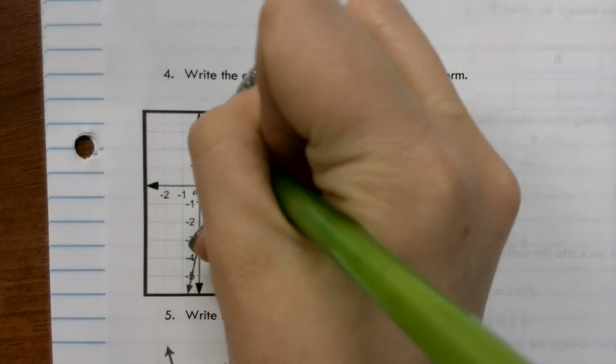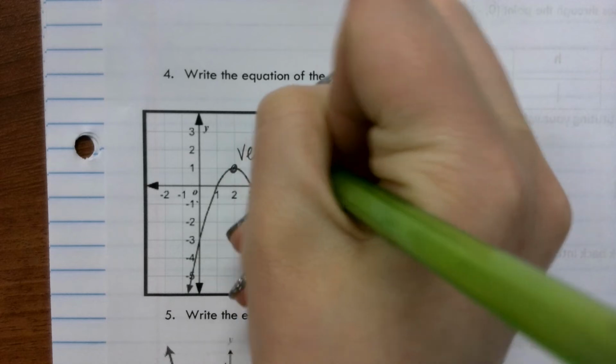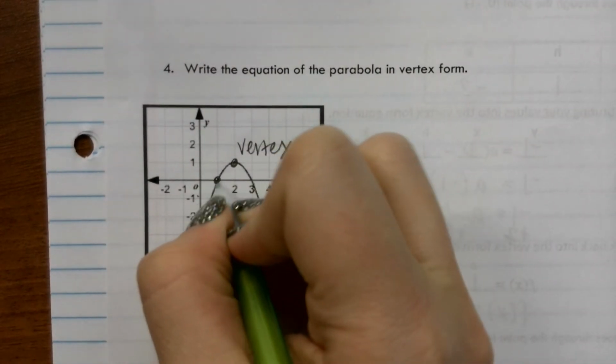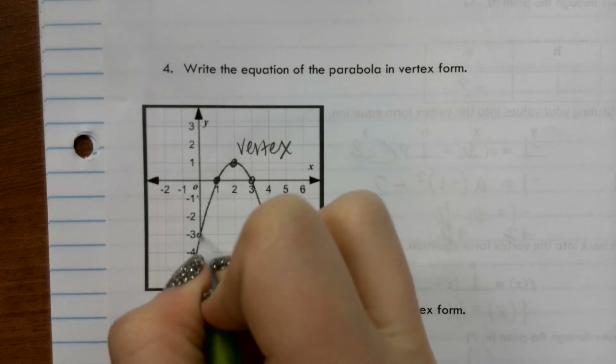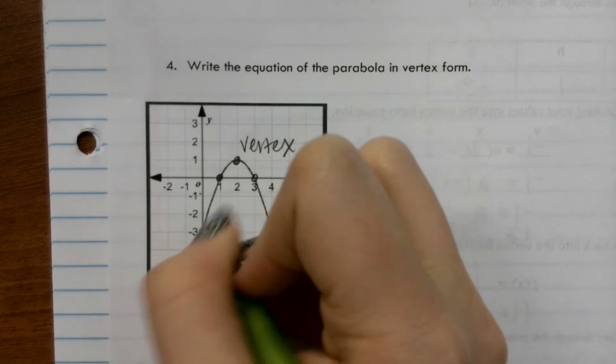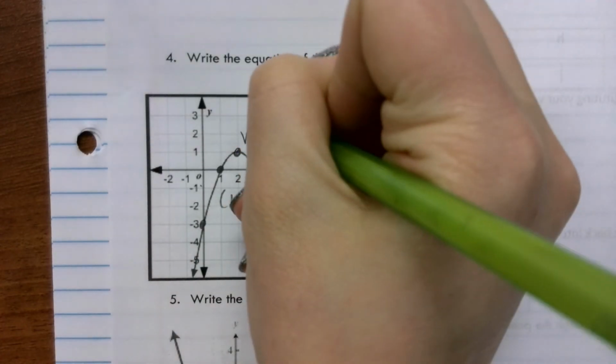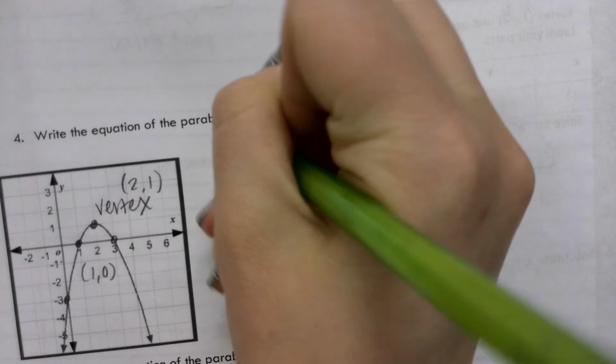My very first step is I need to find my vertex. And then I need to find a point on the graph. Another point to use would be one of your x-intercepts or your y-intercept. I'm going to choose this one, 1, 0, because that one's easy. My vertex is at 2, 1. So now I'm going to set up my table. H, K, X, and Y.